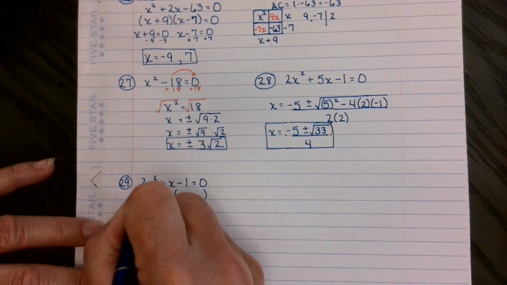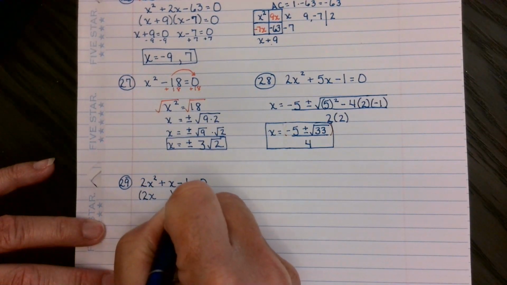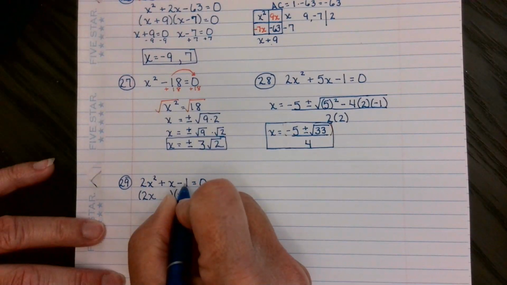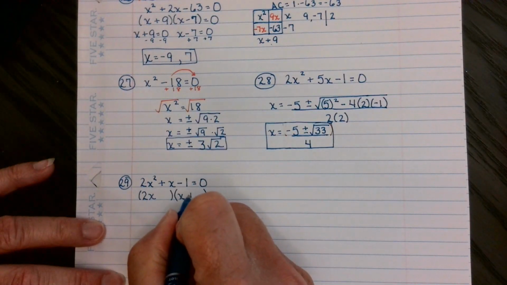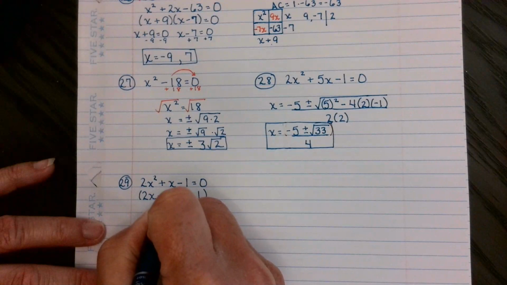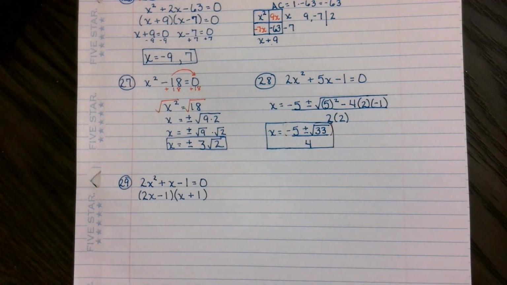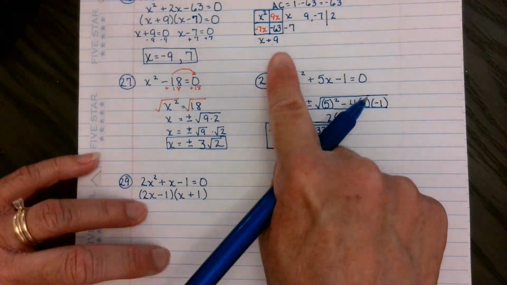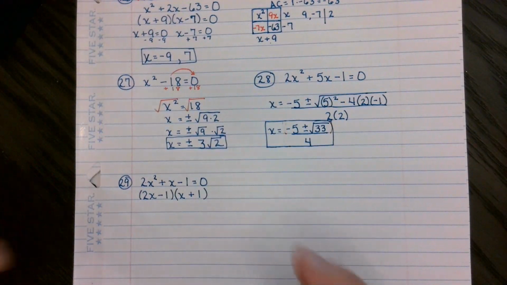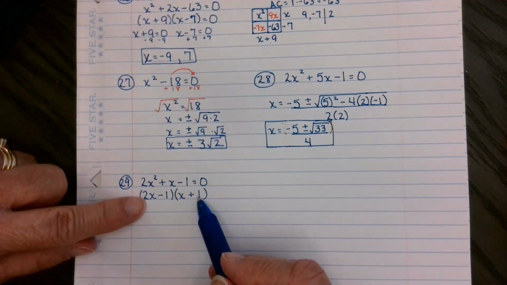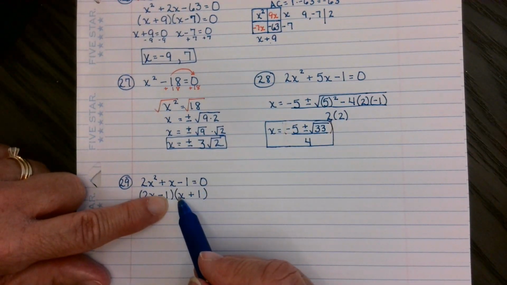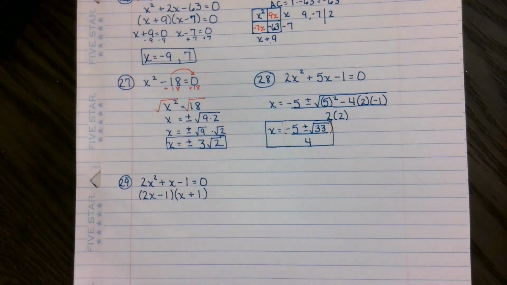The only way to get 2x squared is 2x and x. One has to be plus, one has to be minus. Be careful, the plus 1 goes here, and the minus 1 goes here. I don't care how you do this. If you want to use the box method, feel free, you'll get the same thing. I just do it trial and error. Positive 2x, negative 1x gives me that positive x.